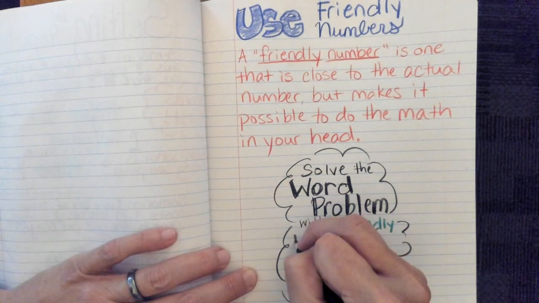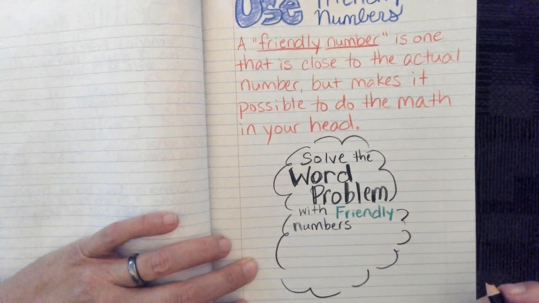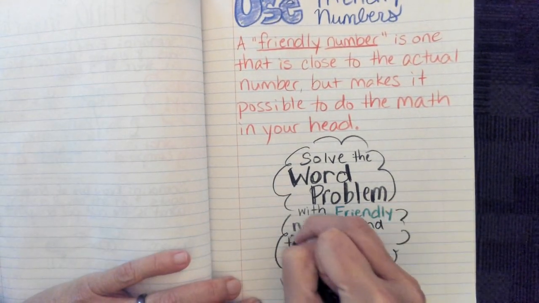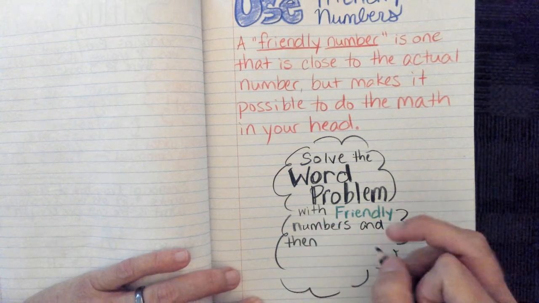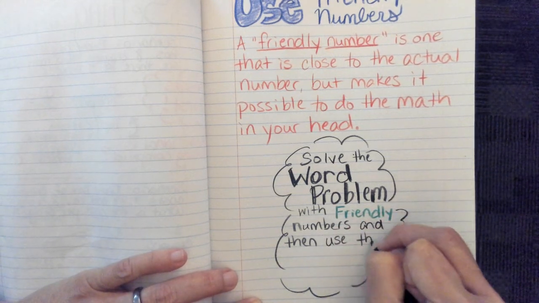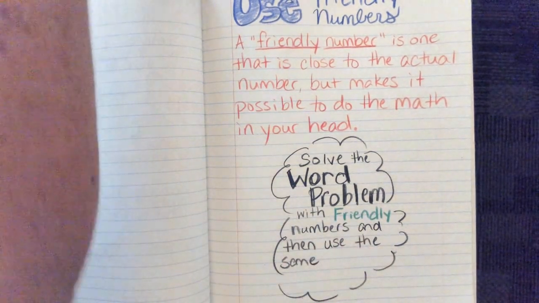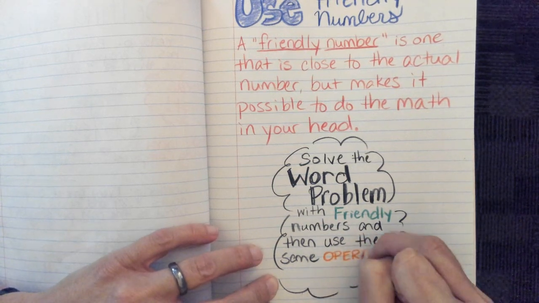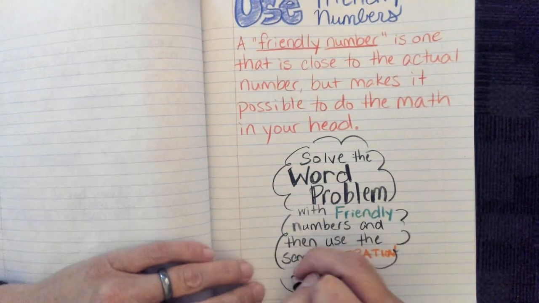And then use the same operation with the actual numbers.